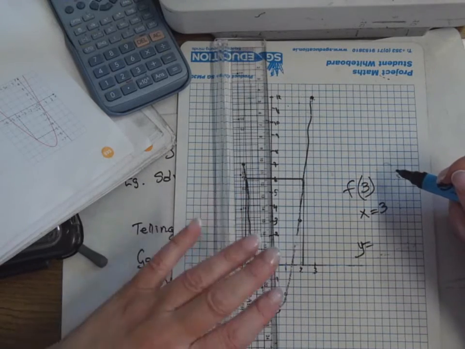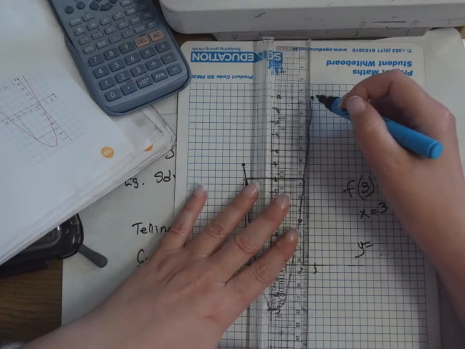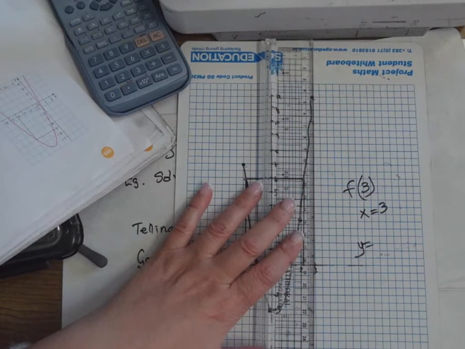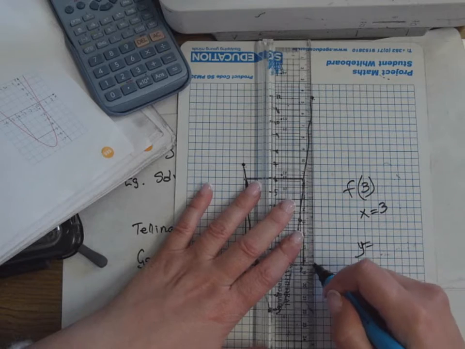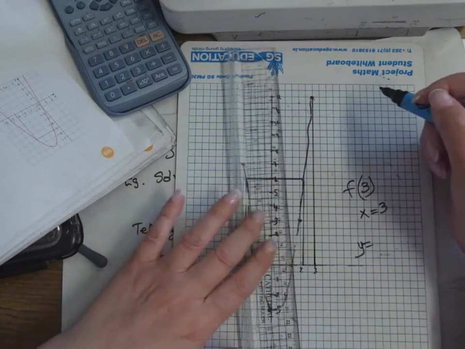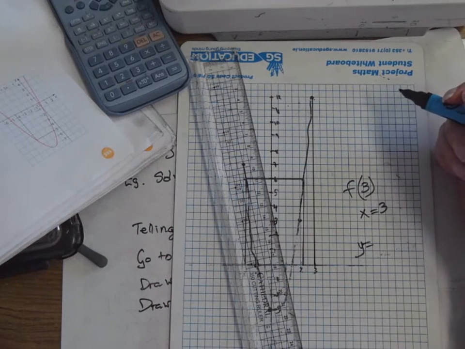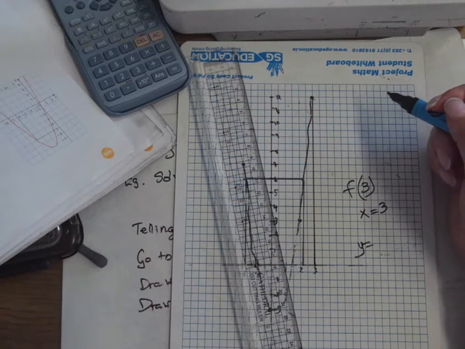So will I go up or down here? Up, because the graph is up there, isn't it? If I go down, I'm not going to hit the graph. Okay? So I draw a line up until I hit the graph. So how do you know when to stop? When you hit the graph. Okay? So that's how you know when to stop.